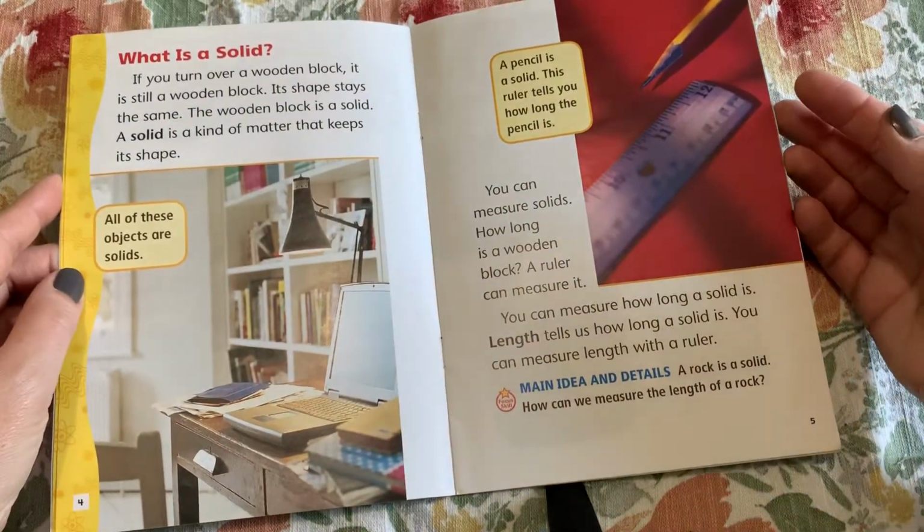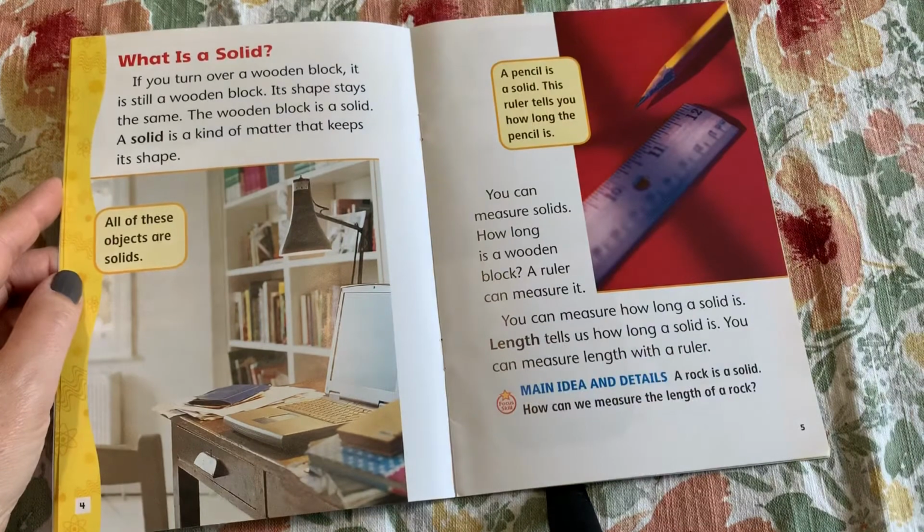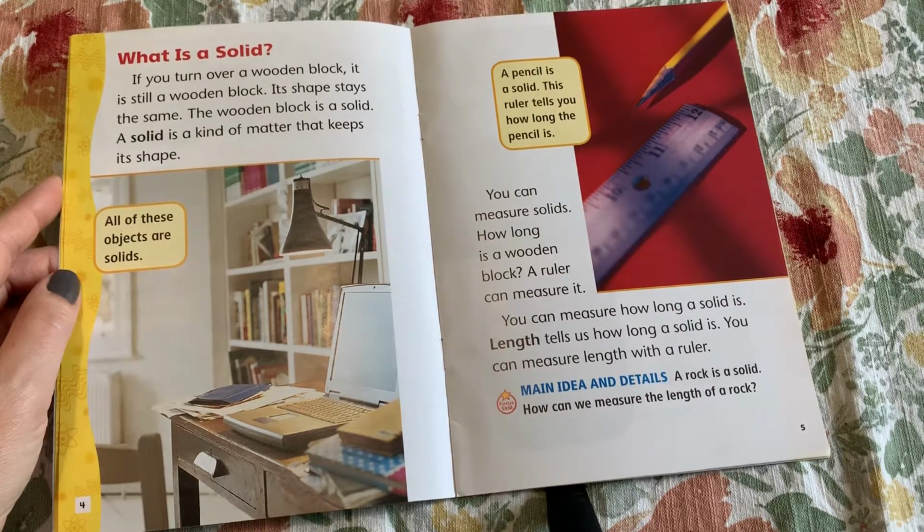What is a solid? If you turn over a wooden block, it is still a wooden block. Its shape stays the same. The wooden block is a solid. A solid is a kind of matter that keeps its shape.